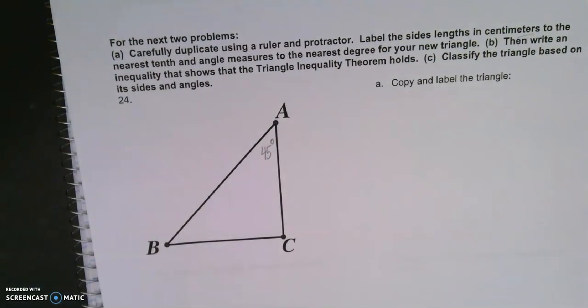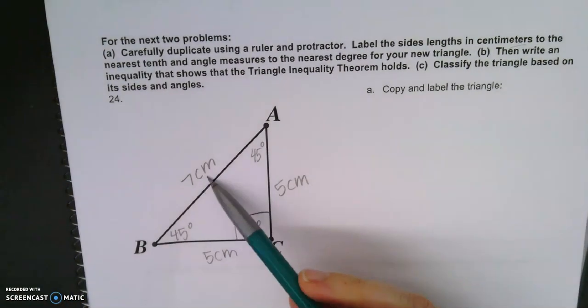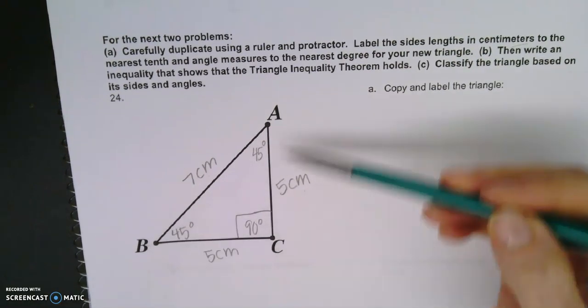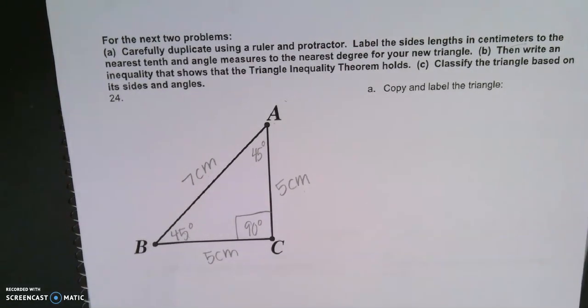Please pause the video for 1 minute for the students to finish measuring the angles and side lengths. Let's see how we did. Did you get the longest side to be 7 centimeters and the other sides to be 5 centimeters? Angle BCA is 90 degrees. Angle ABC is 45 degrees also.